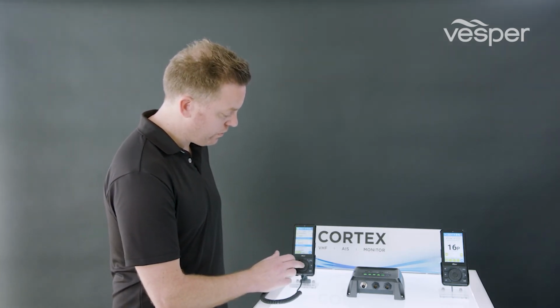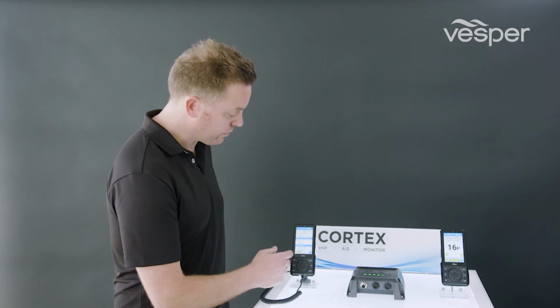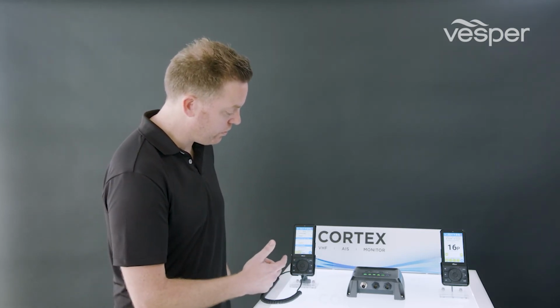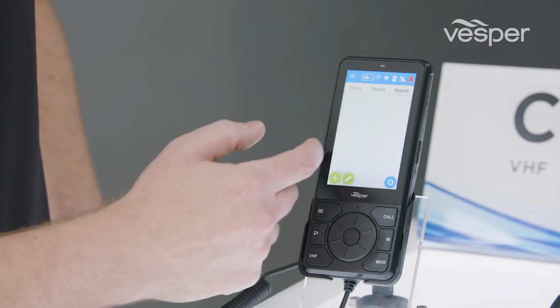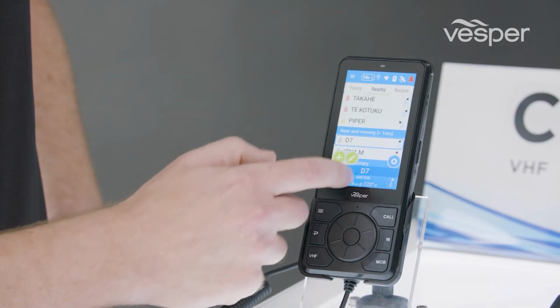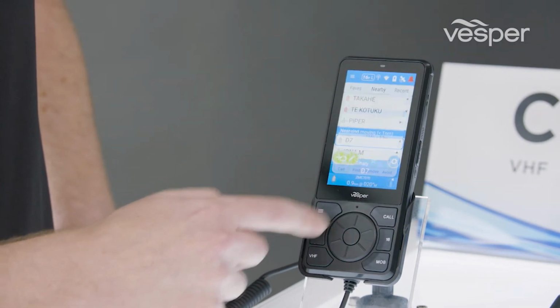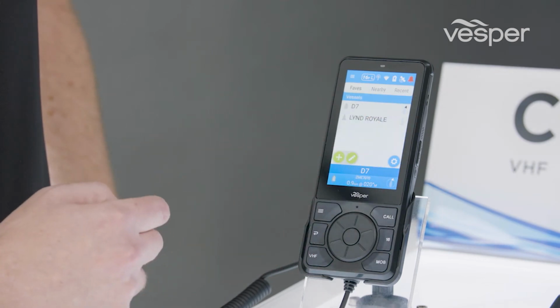All of the targets that we're picking up over AIS can also be viewed via the directory view. You can think of this as like a contacts list on your phone. We show all the nearby vessels as well as what you've most recently communicated with, and if you want to save a vessel as one of your buddy boats, you can do that too.